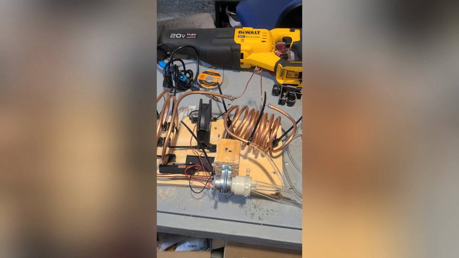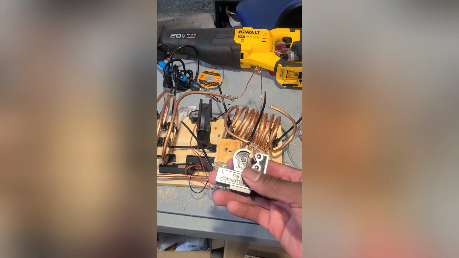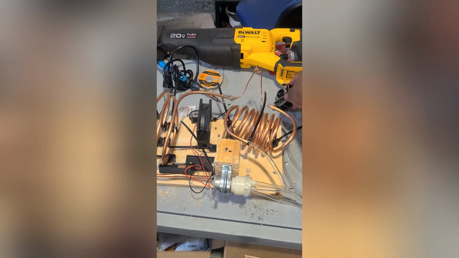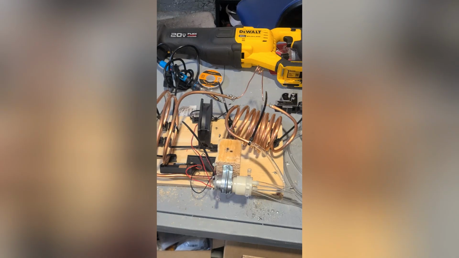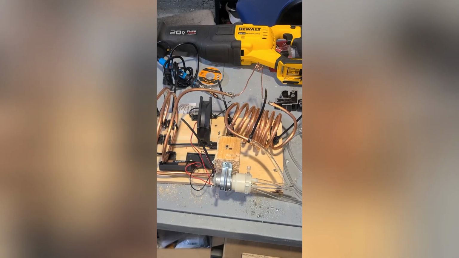But I still think it was a very fun project to do, and I also learned a lot. I learned how to use the drill, how to solder, and I also used this tool right here, which is basically just a wire cutter. And yeah, that's my project.